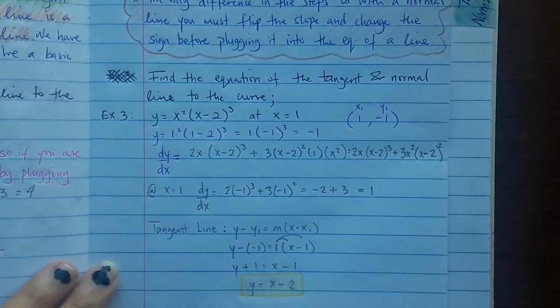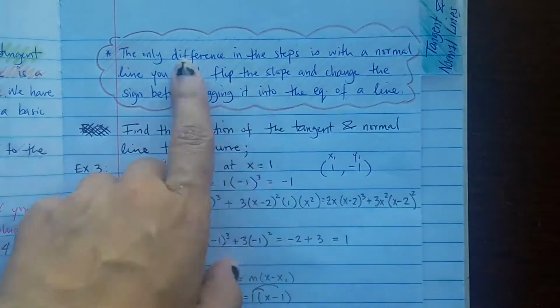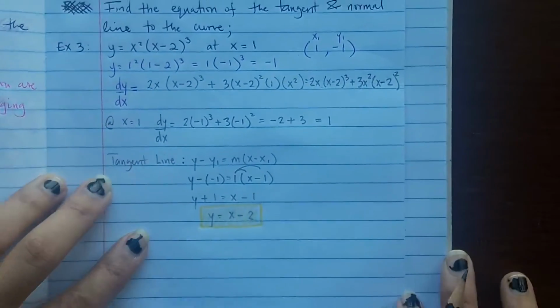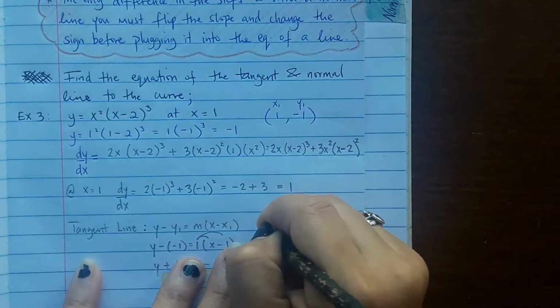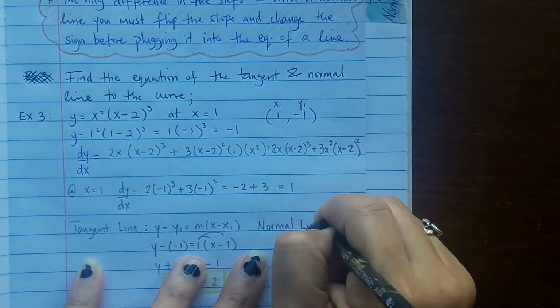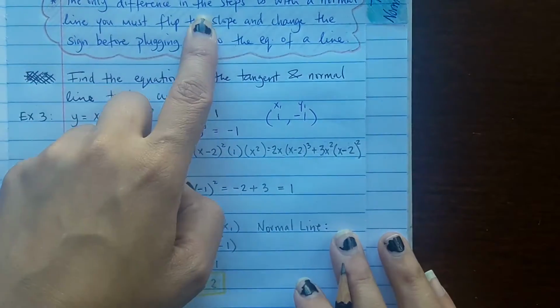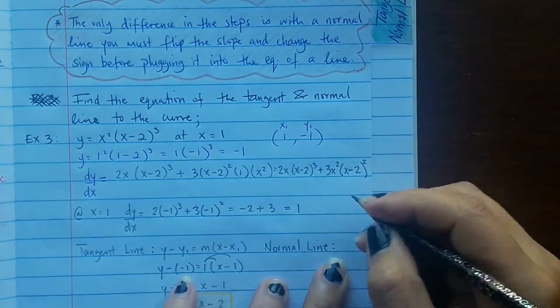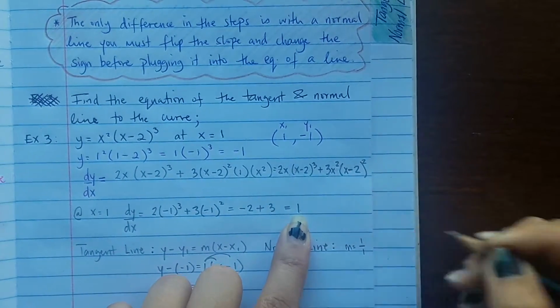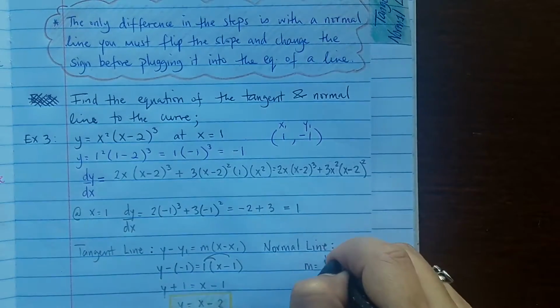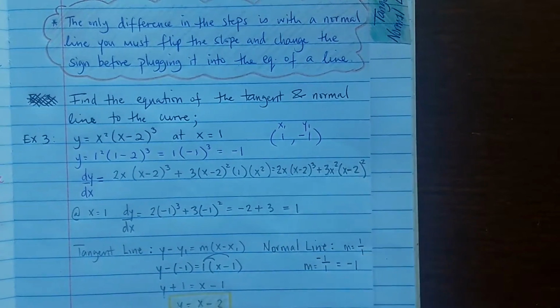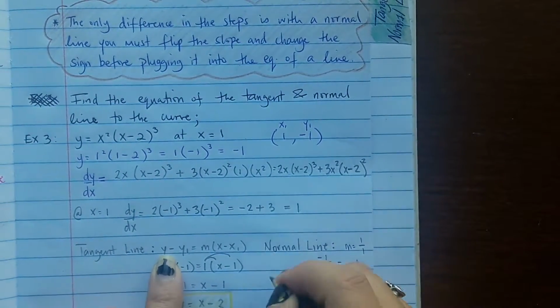You're going to do the same thing for the normal line, the only difference again being that you take the slope of the tangent, you flip it, and you change the sign because it's perpendicular to the tangent line. So you start off with the normal line, and you have the slope, which we found out to be 1. So we're going to make it a fraction by saying 1 over 1. So you're going to flip it, which is going to be 1 over 1 still, and then change the sign, so it's going to be negative, and then simplify that to negative 1.